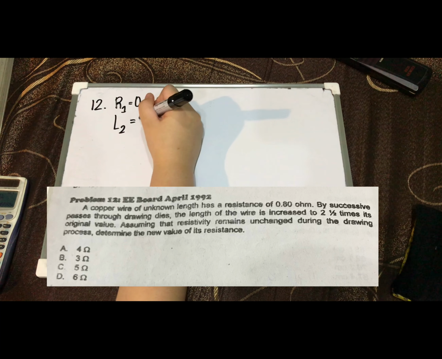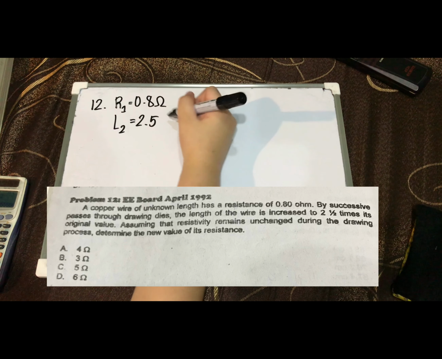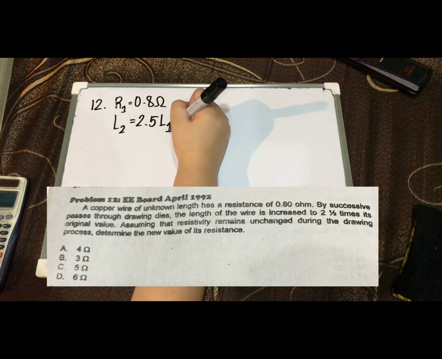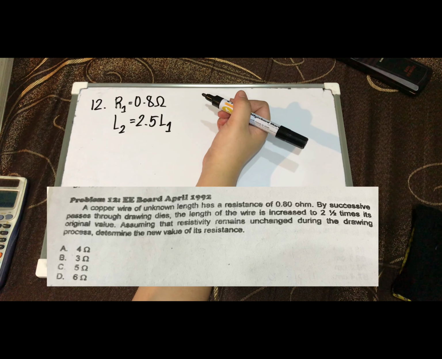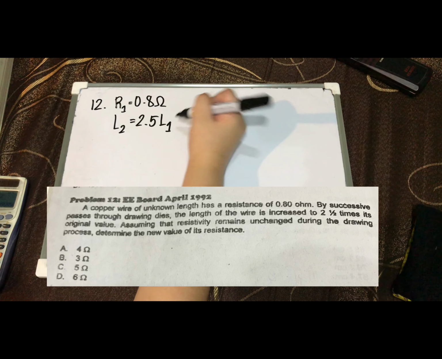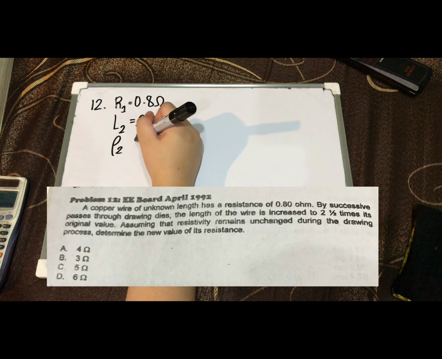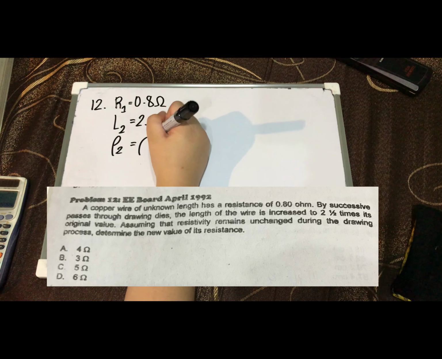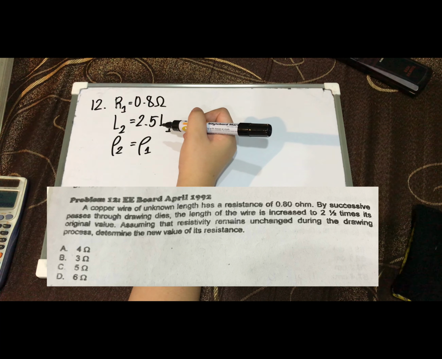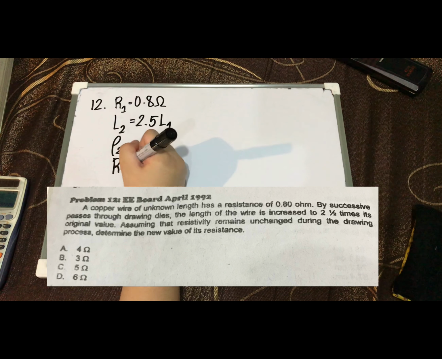So, L2 is equal to 2.5 times original value or yung L1. Assuming that resistivity remains unchanged, so specific resistivity 2 is equal to specific resistivity 1. During the drawing process, determine the new value of resistance.